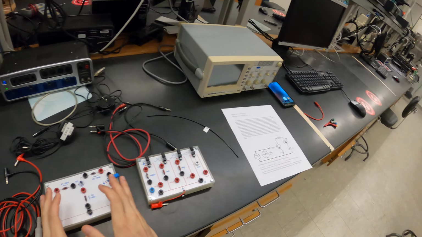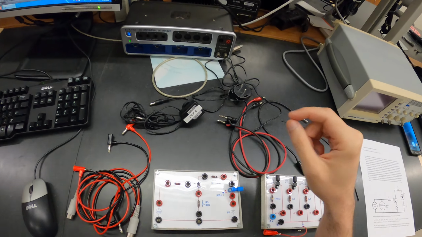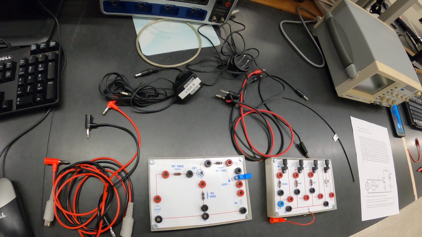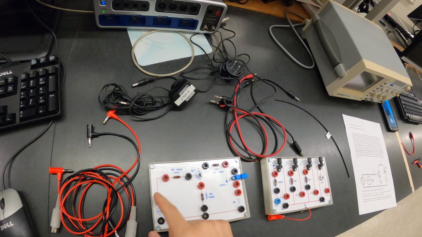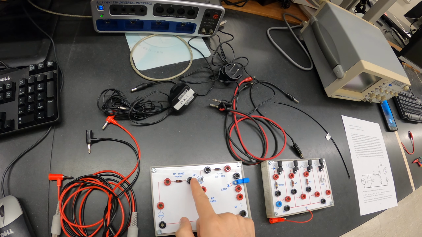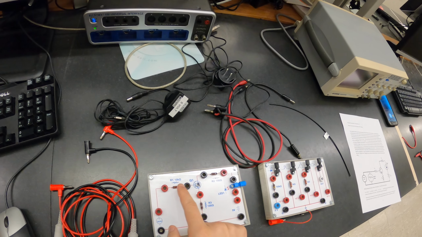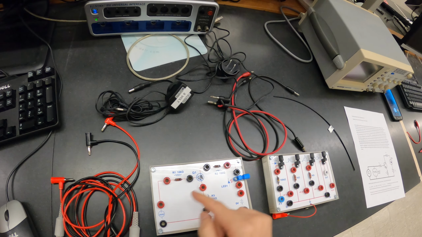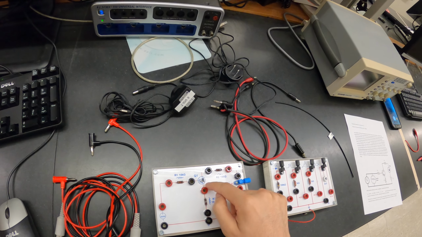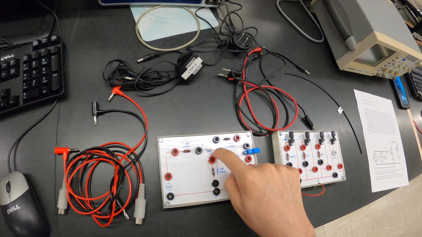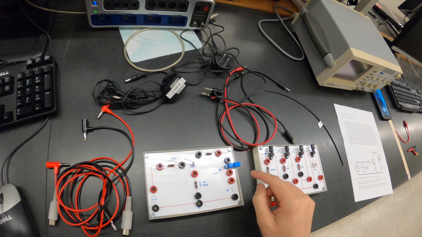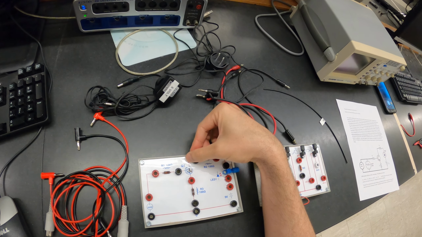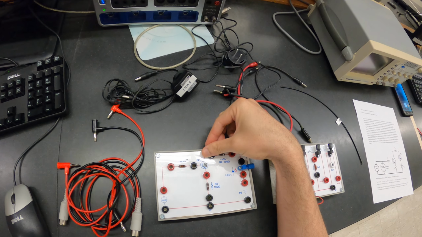And then here you have your board where you can see the transistor right here. This side is connected to the base of the transistor, so you see the lines here connecting to this side. Here where we see an arrow, this is the emitter, and here on the other side, on the top, we have the collector.